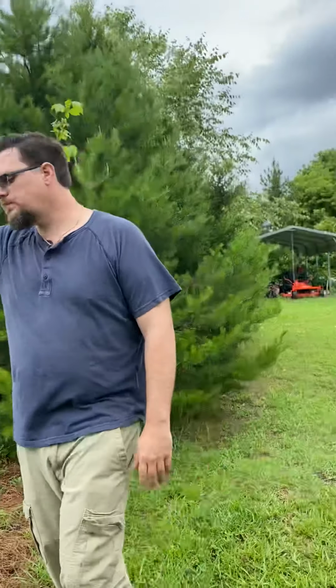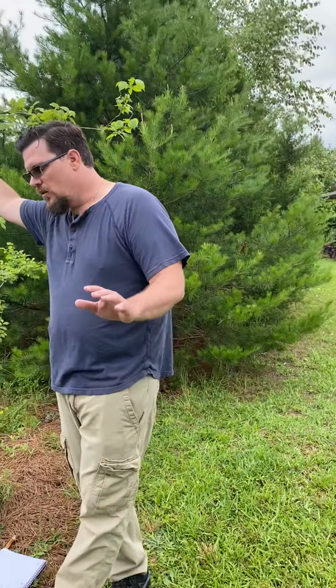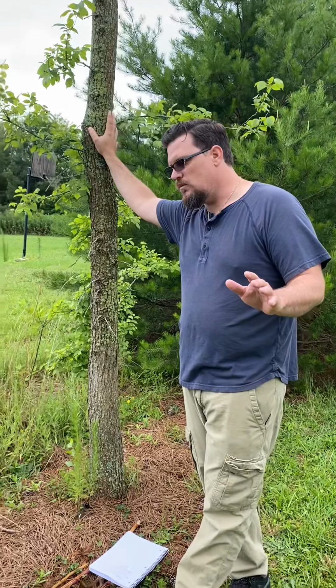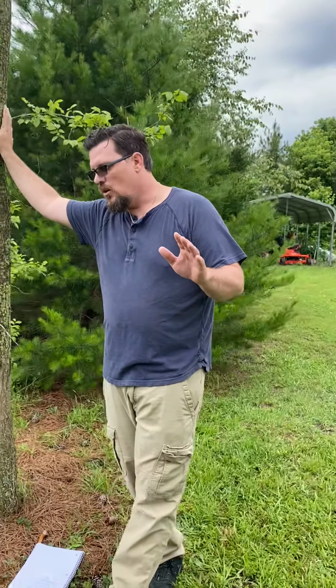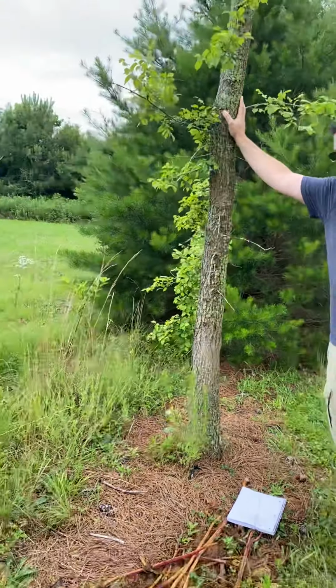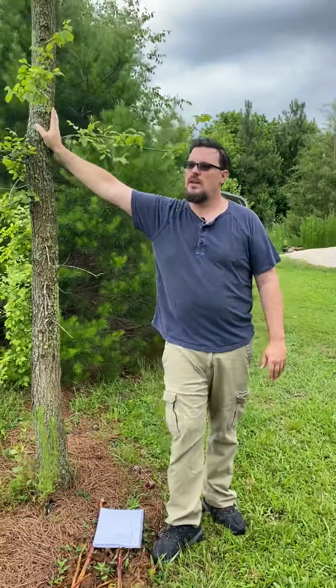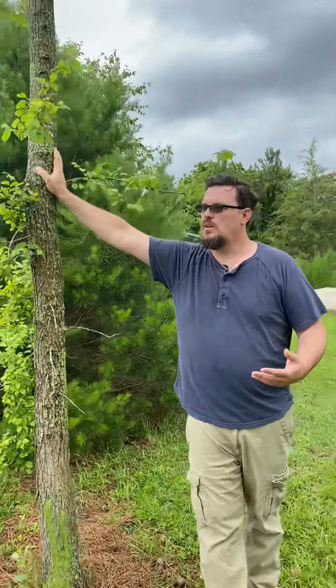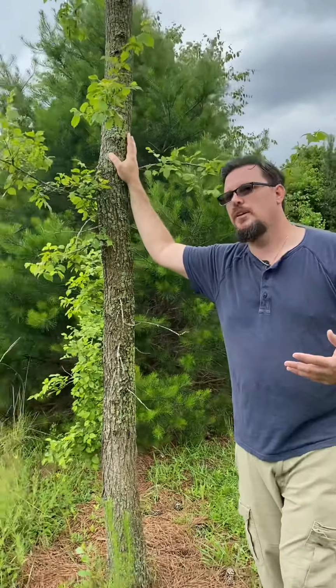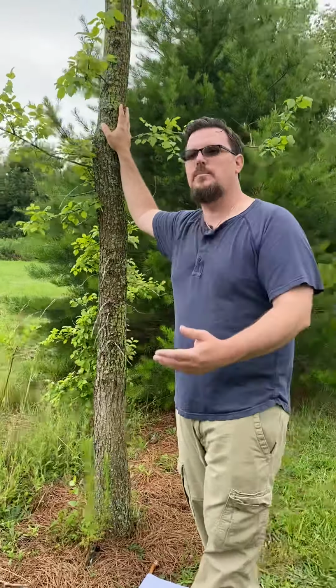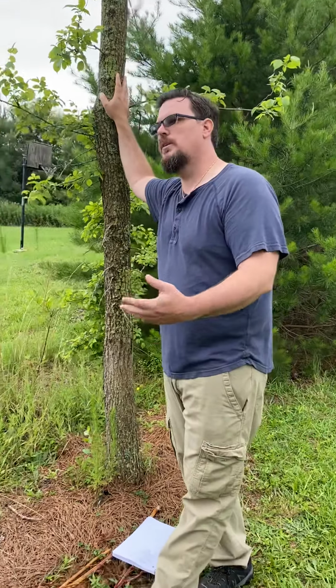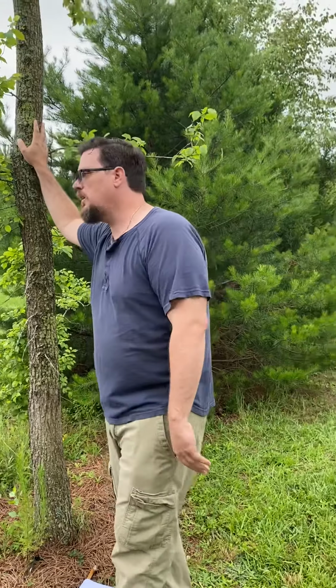Now if you look at any type of forestry publications or nature publications, you will see that the elm tree in a mature forest setting likes to be accompanied by red maples. That's a common theme you'll see.